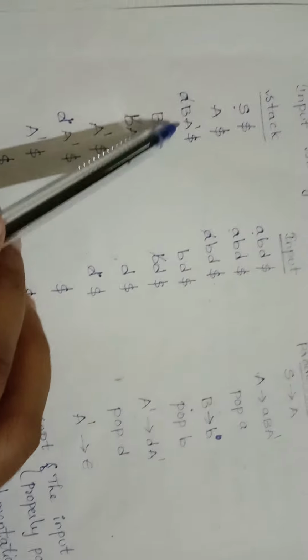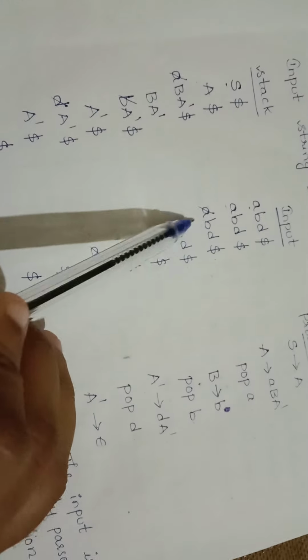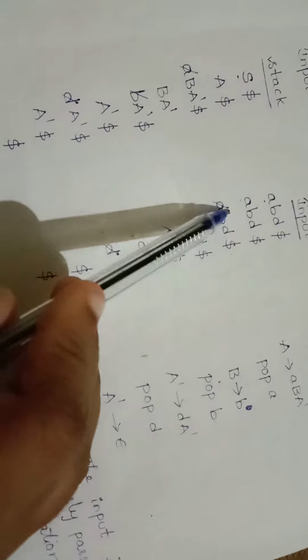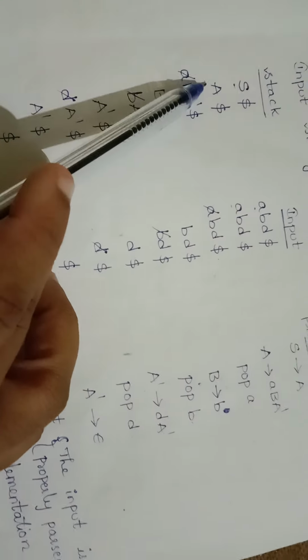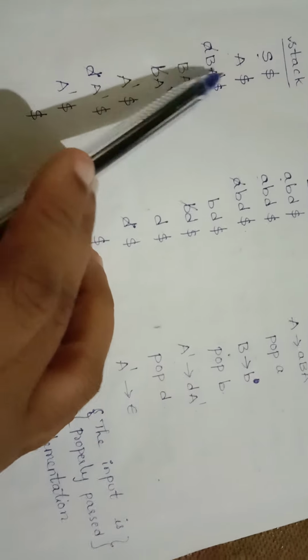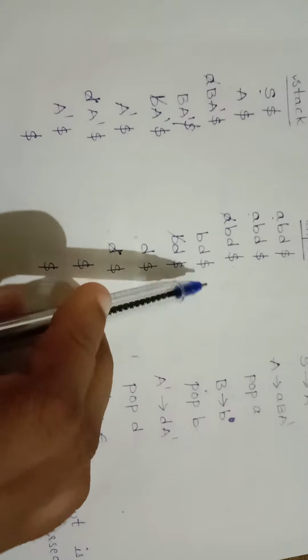So here the input string we have ABD dollar. So A and A are matching. So we need to pop this. Pop A. And next the remaining you need to write B A dash dollar. Next the remaining input string BD dollar.